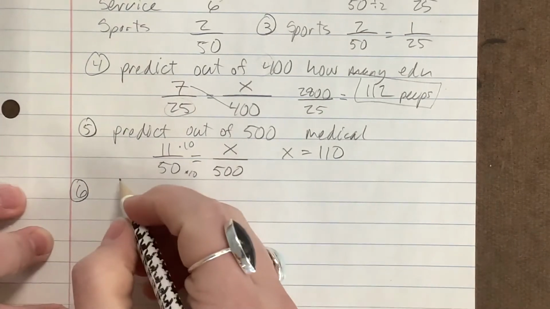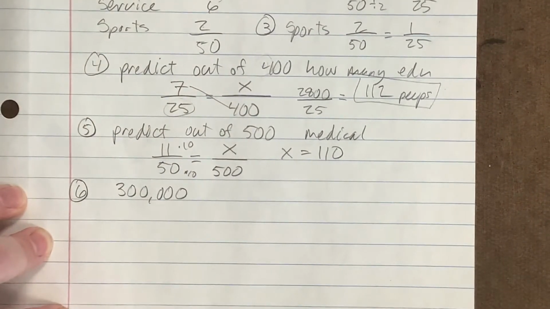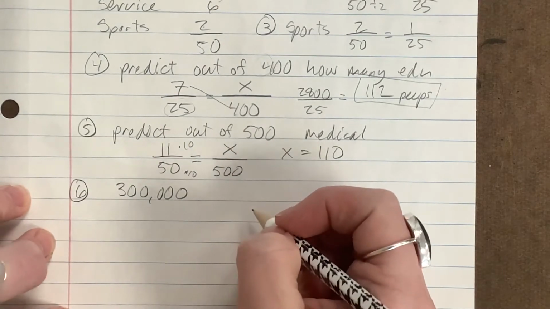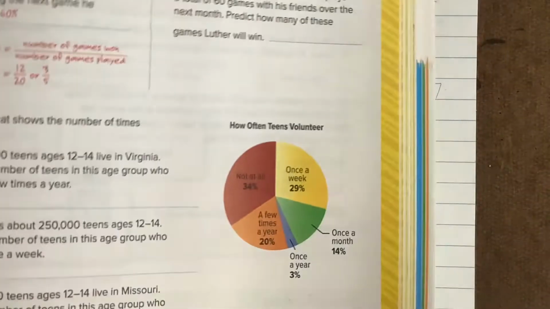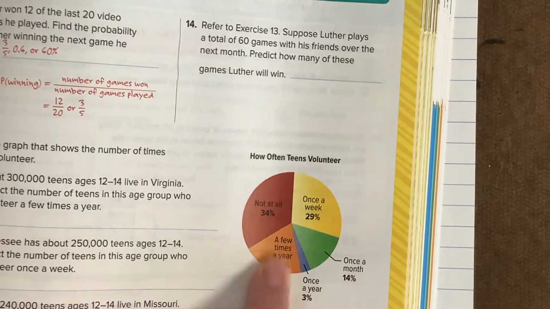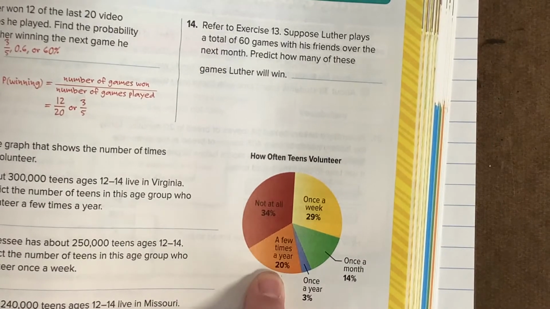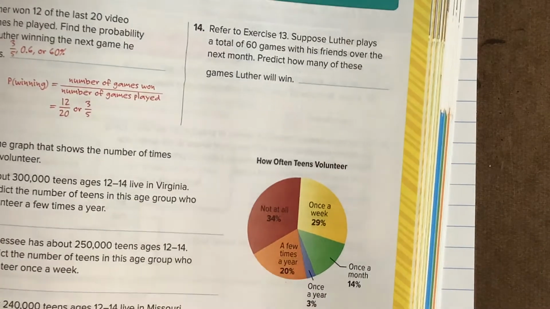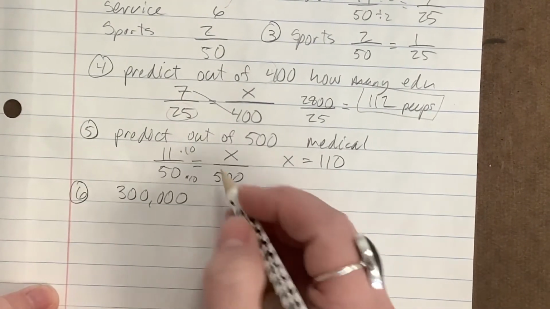So we're going to look, our general population is 300,000. It's 12 to 14-year-olds, but I don't think that we need to worry about that. That's extra information. And then it says, predict the number of teens in this age group who volunteer a few times per year. So if we look at this circle graph, we've got once a month, once a year, a few times a year, not at all, and once a week. So it was asking for a few times a year. A few times a year is 20%, which means we need 20% of 300.